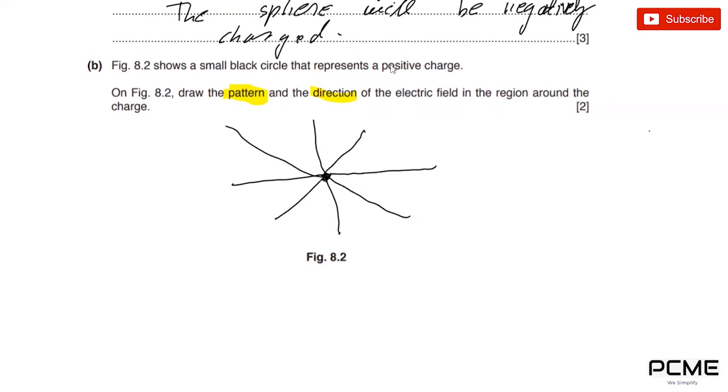Now, since this is the pattern, as far as the direction is concerned, for a positive charge the direction of the electric field lines will always be outward. So draw the arrows in the outward direction, and that will be the pattern. So there it is. Now let's move to another question.